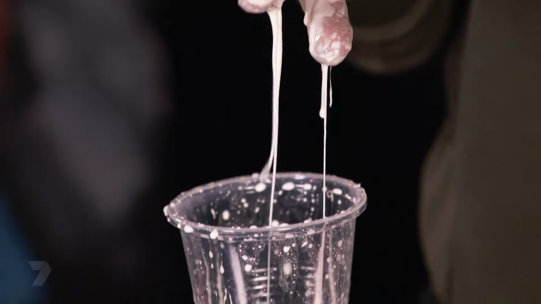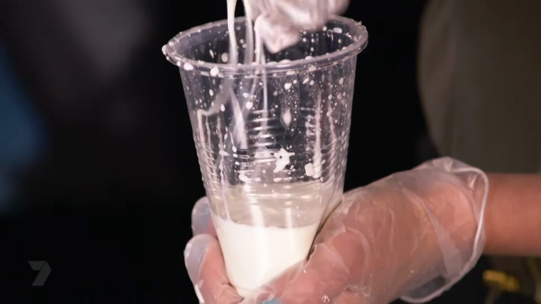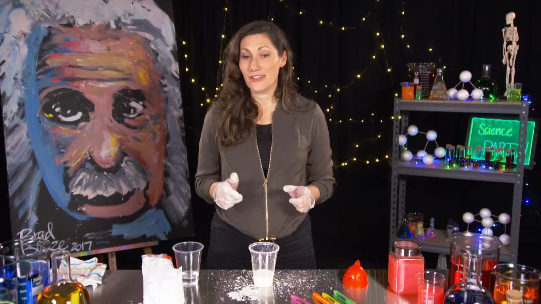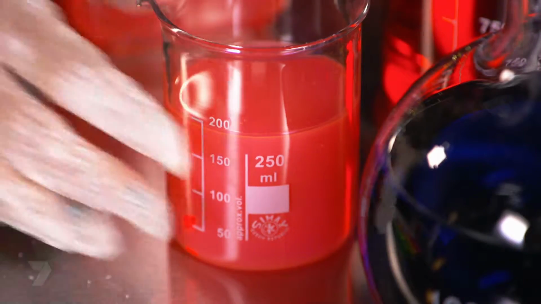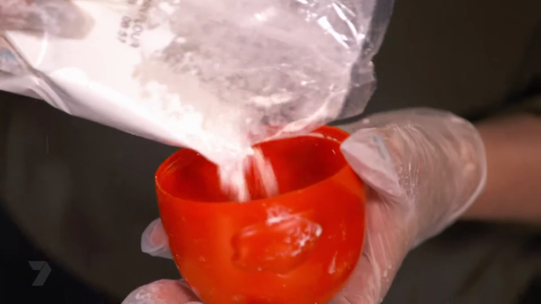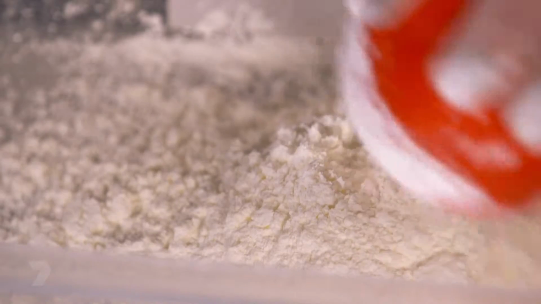But let's get into the science. It's neither a liquid nor a solid. It's something in between called a suspension. But today's all about neon. So I'm going to get rid of this and make a much bigger vat of glowing oobleck. Okay, same as before, 2 parts corn flour to 1 part neon water.